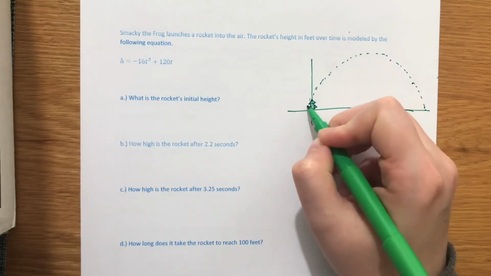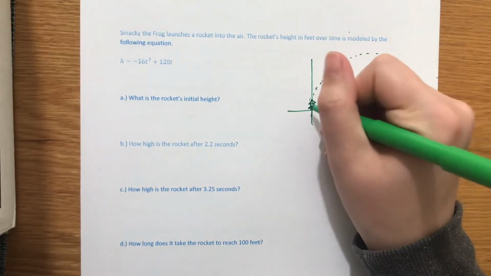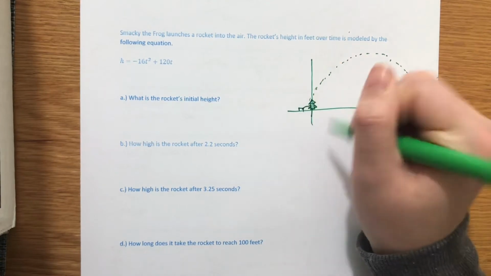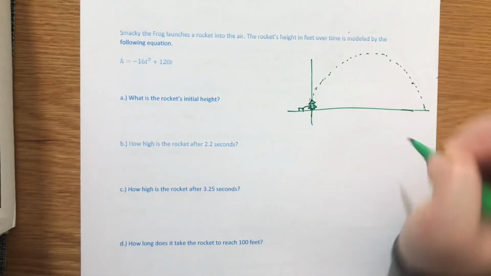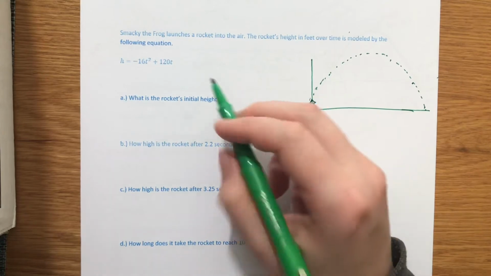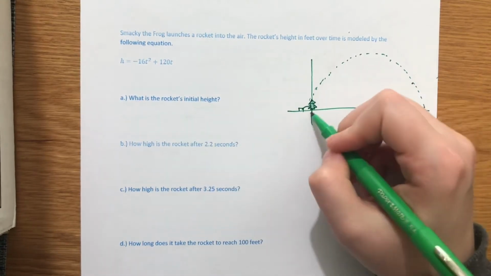So a rocket typically starts on the ground. You've got the little hose thing and you step on it and it launches it. So if you're starting a rocket on the ground, what's the initial height? Where does the rocket start? It starts at 0 feet.